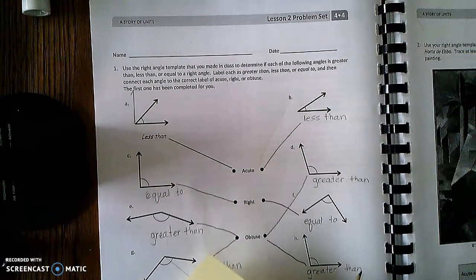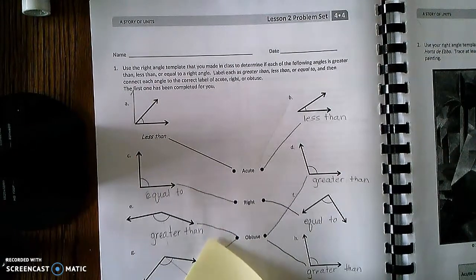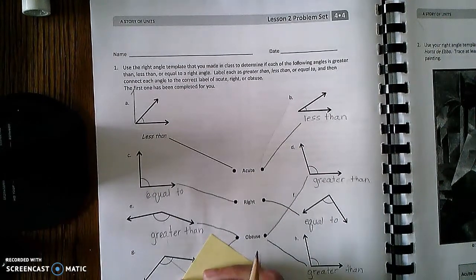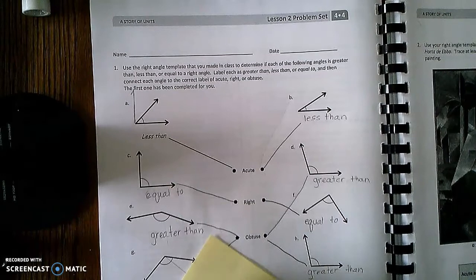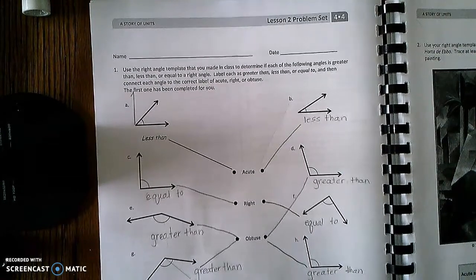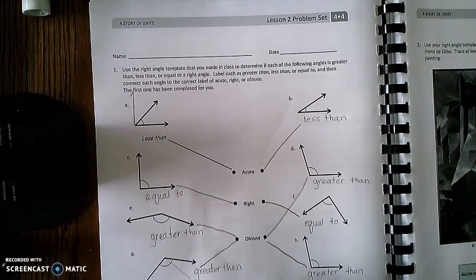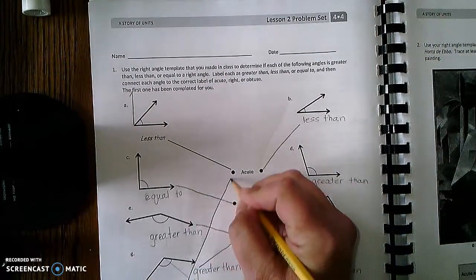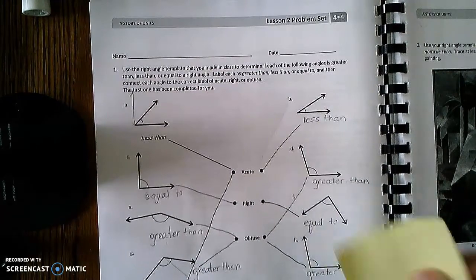Down here in letter I, I line up my vertex with the ray. There we go. And this one is only slightly smaller, but if you can see, if I were to draw that 90-degree angle, it's slightly less than 90 degrees. So this is less than. That makes it acute.